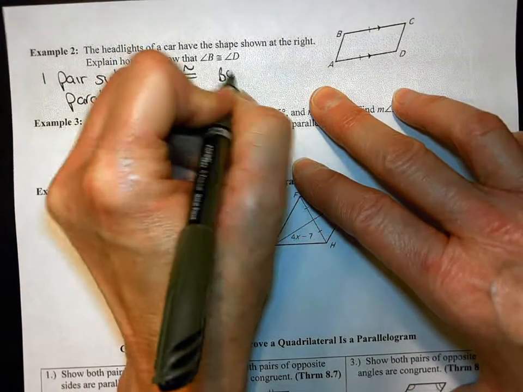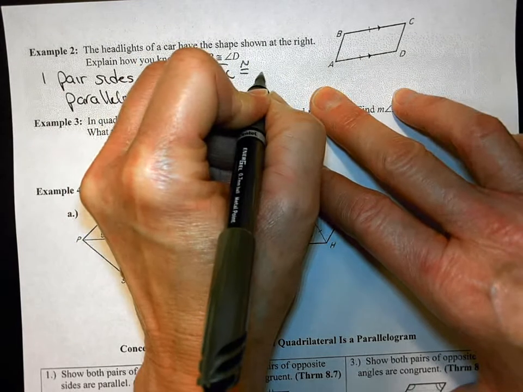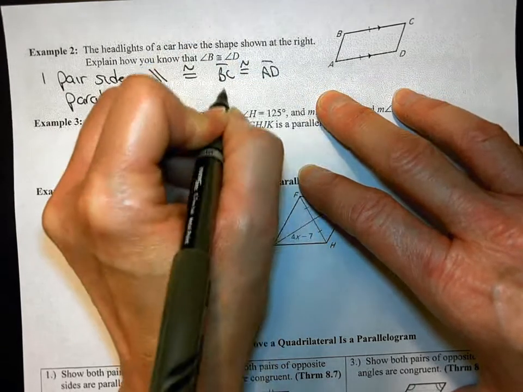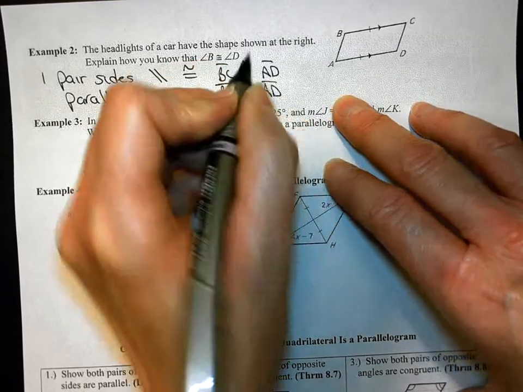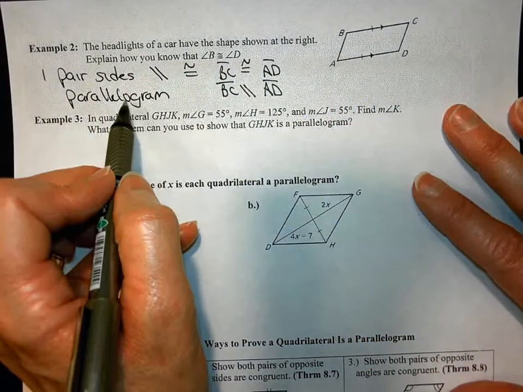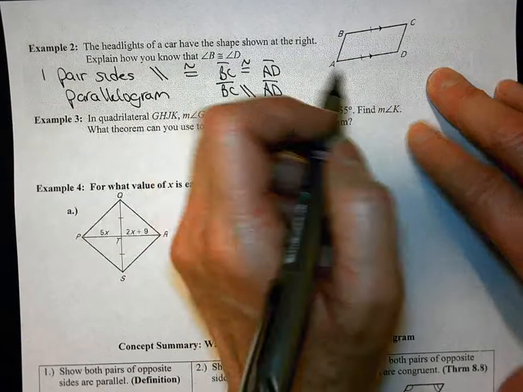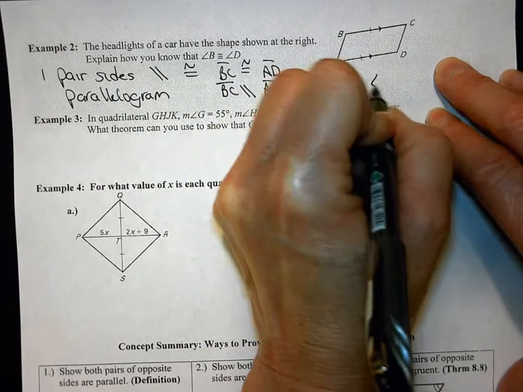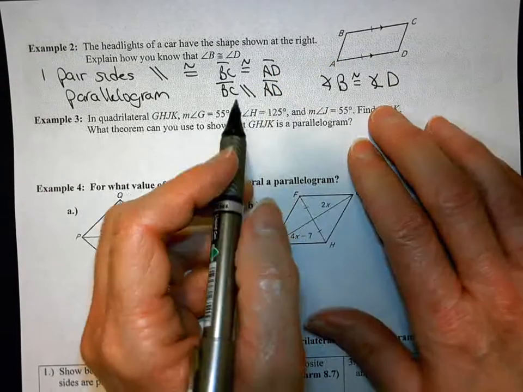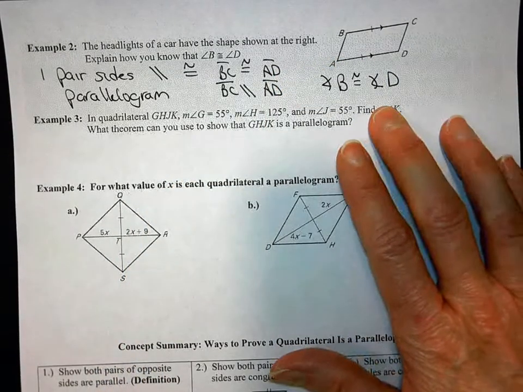So BC is congruent to AD and BC is parallel to AD. If we know it's a parallelogram, opposite angles are congruent, so angle B has to be congruent to angle D based on the properties of a parallelogram.